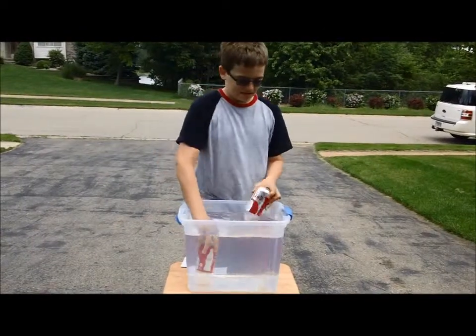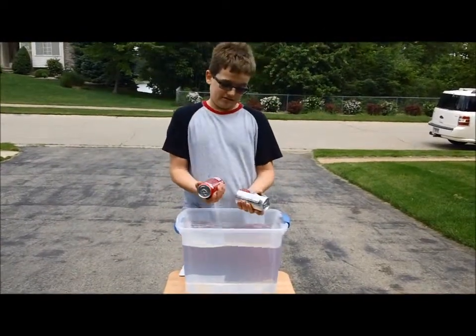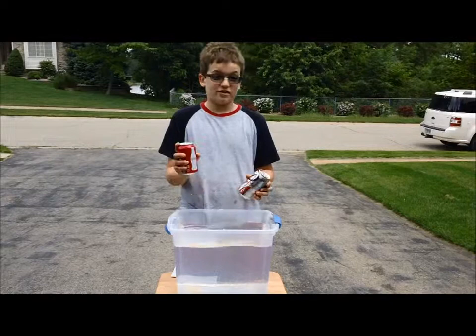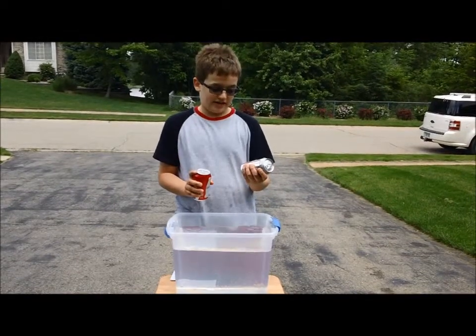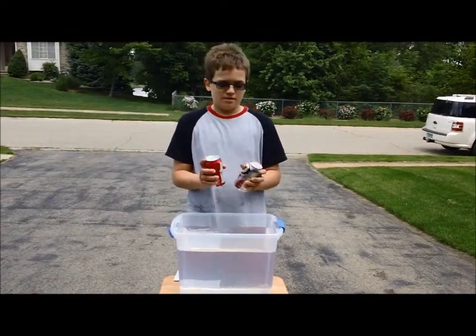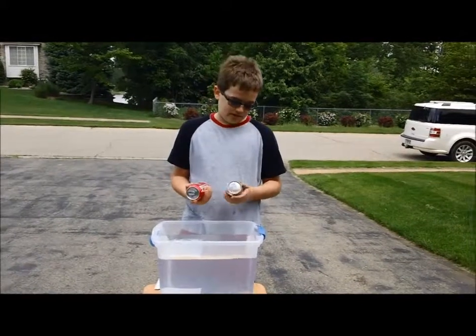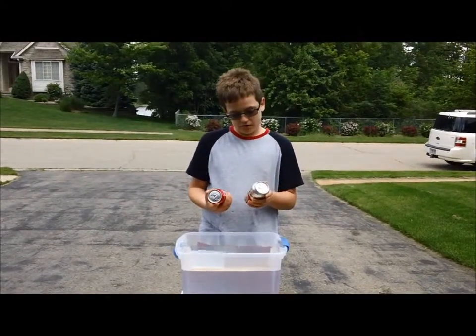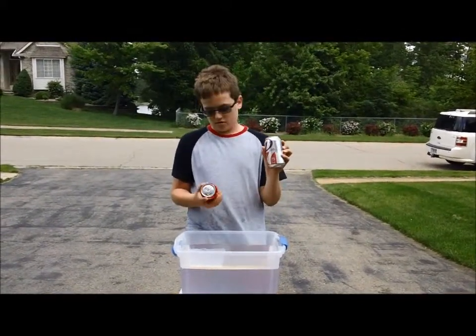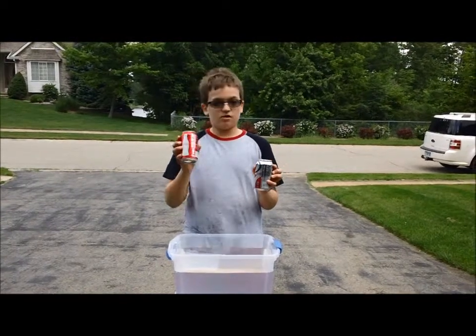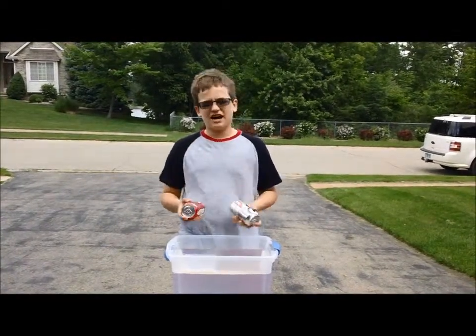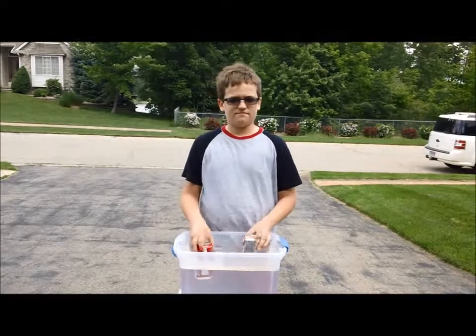And now I believe one of these reasons would be the calories, because there's 140 in a can of Coke, and in a can of Diet Coke there's only 0. Plus there's a difference in sugar. There is no sugar whatsoever in a Diet Coke, and there's sugar in a Coke. And that's what can cause the big weight difference.